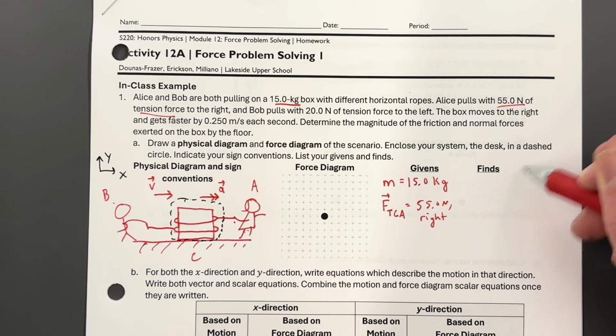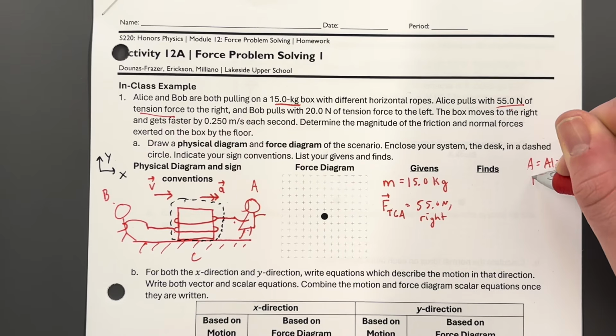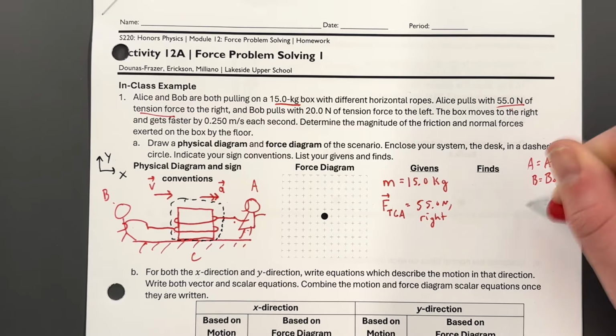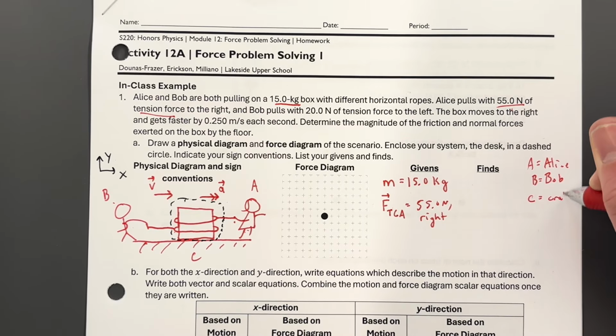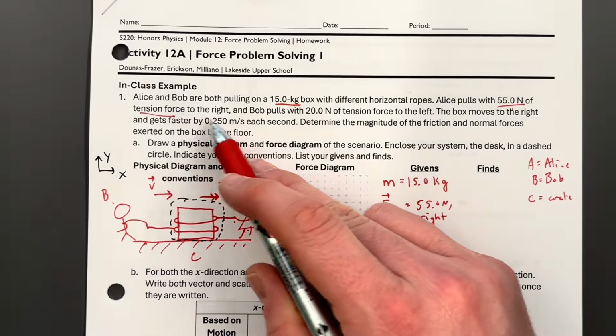Let's go ahead and put those over here somewhere. I've got A is Alice, B is Bob, and C is crate. And that's all I've got right now. Great. Moving right along, looking for more numbers.